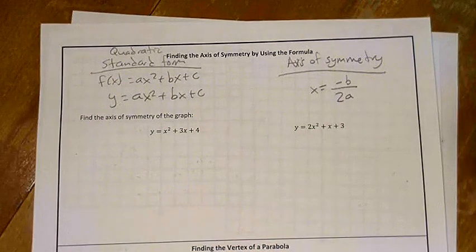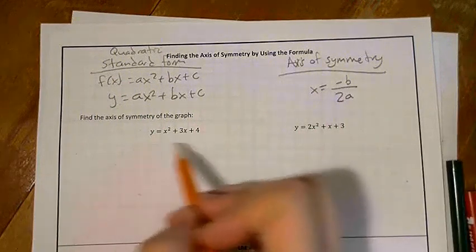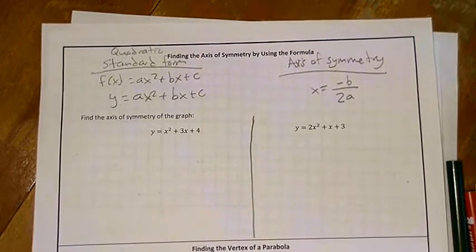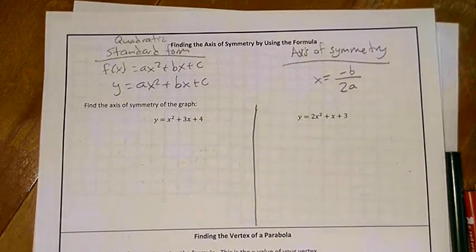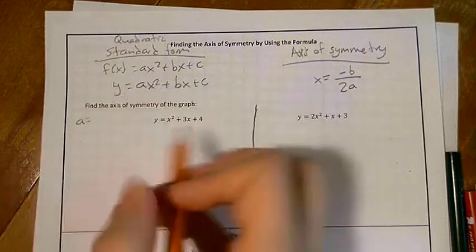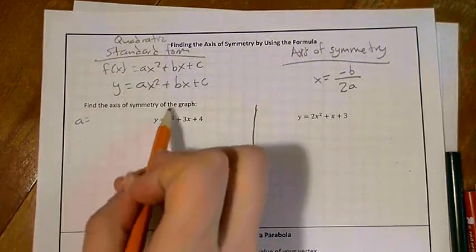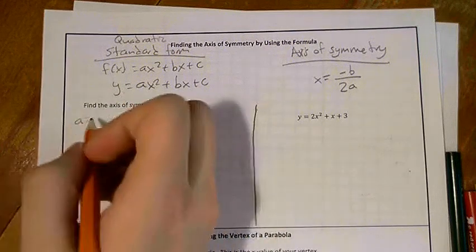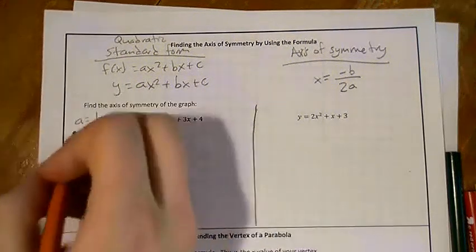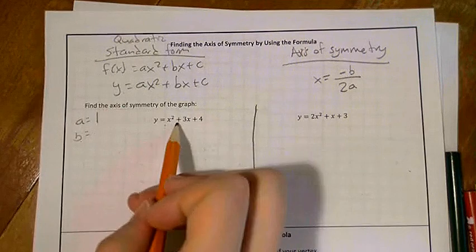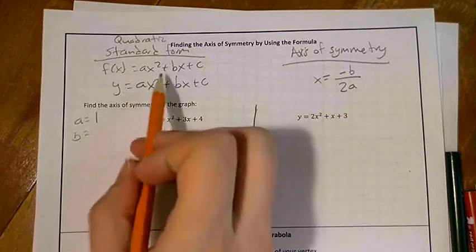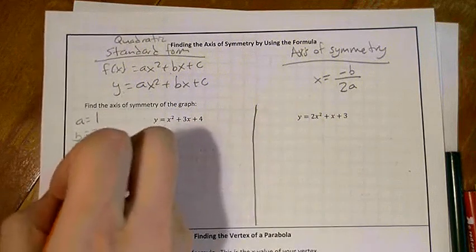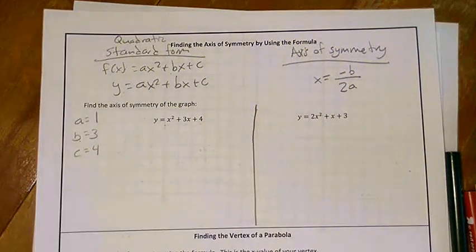So let's just say for our first one here, and I'm going to give myself a nice little line between them so I don't go over, because I do that sometimes, I know. Let's say we have an a. What's our a value? What number is next to our x squared here? Positive 1. And then we have our b. Well, the next one is plus what x? 3. So our b is 3. And our last number is 4 for our c.